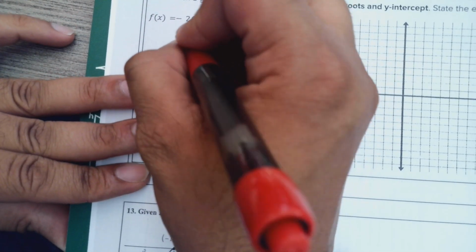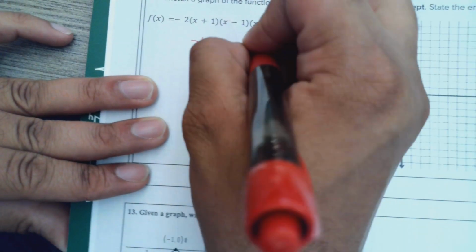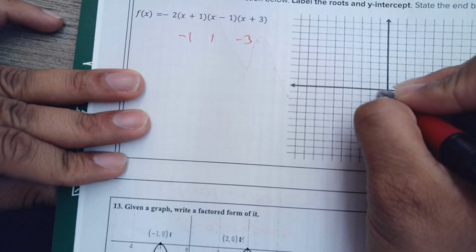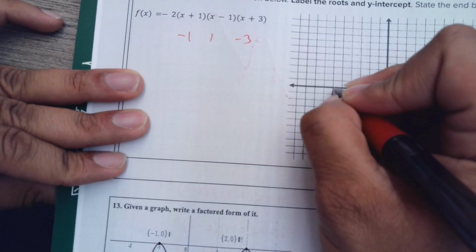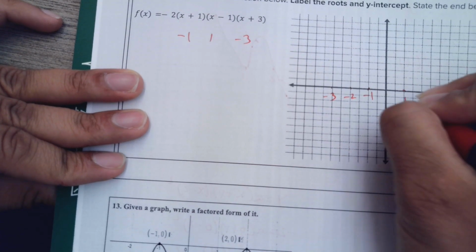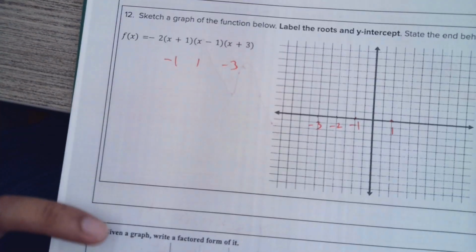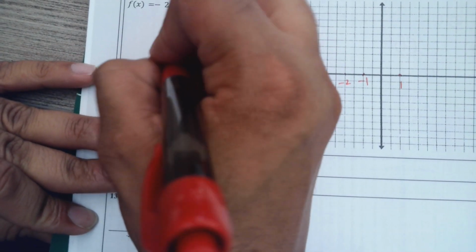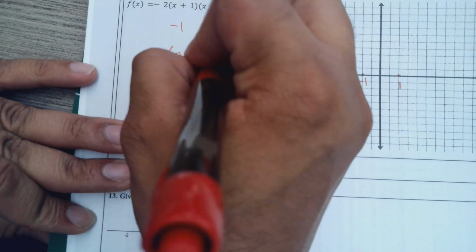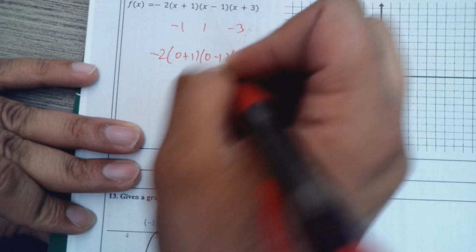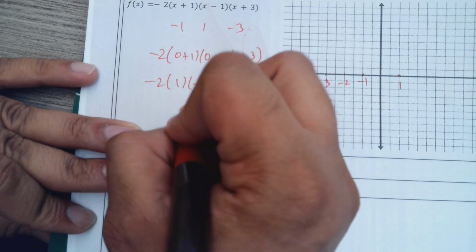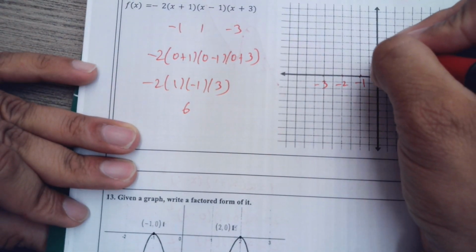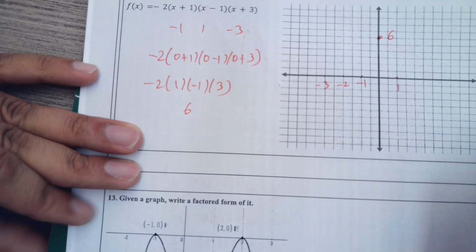Again, you're graphing it. That's perfect. So your x-intercepts are -1, 1, and -3. So I'm going to say -1 is here, -2 is here, -3 is here, and then 1 is here, just to spread them out. Now, to figure out the y-intercept, you plug in 0 for x. You get 1, -1, and 3 becomes negative, so it's 6. 1, 2, 3, 4, 5, let's say 6 is over here.